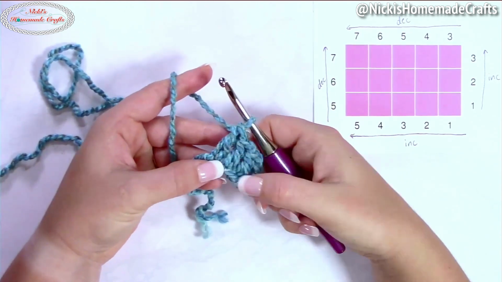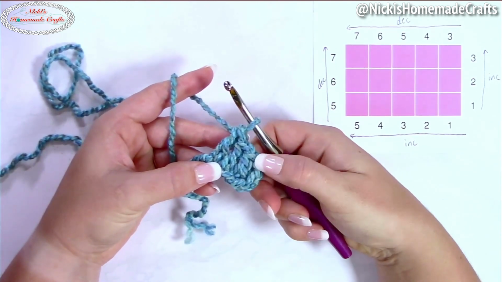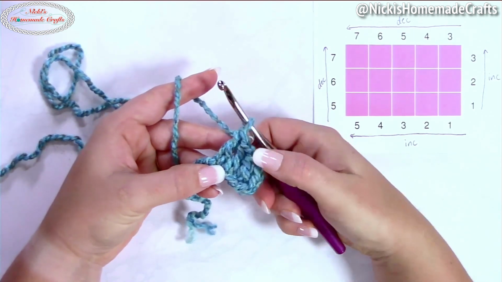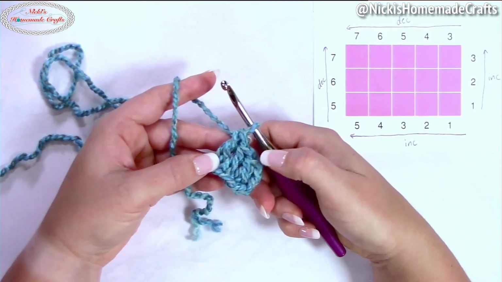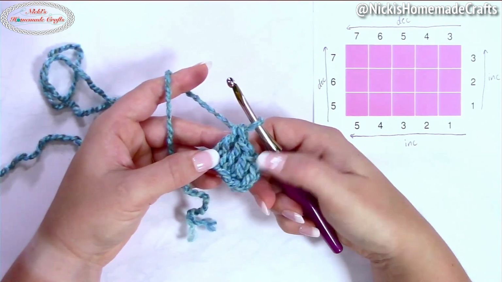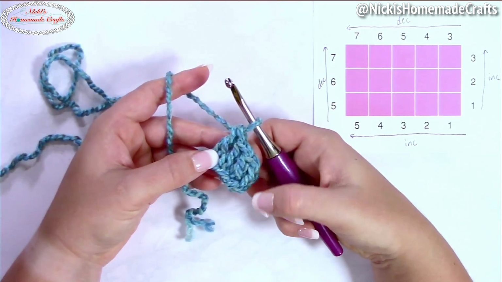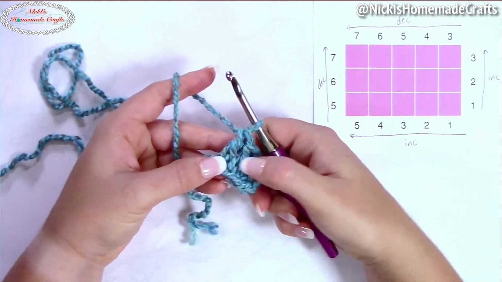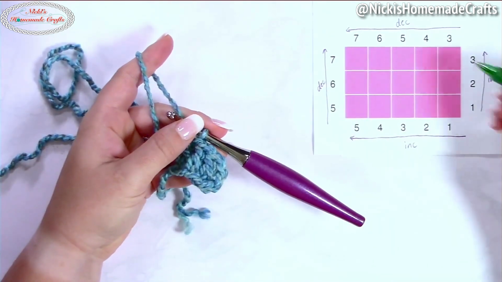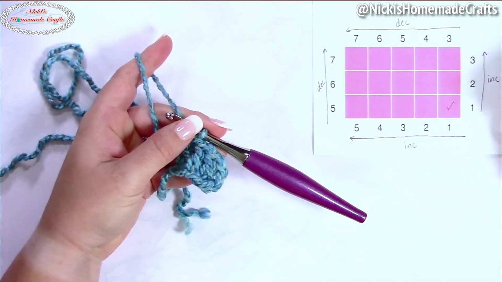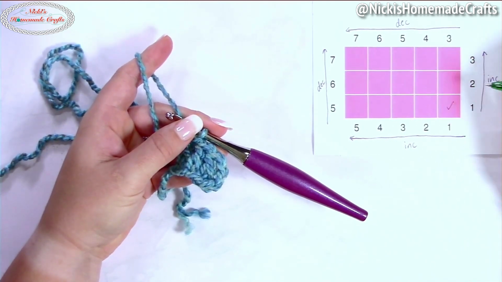So just a quick reminder, a box stitch is a certain number of chains and 3 stitches, either double crochet or half double crochet. This entire thing can also be done in treble crochet. It has an additional number though. That means it will be chain of 4 and 3 treble crochets. So now that we made our very first box stitch, I like to check it off in my graph so that I know I did this, okay?